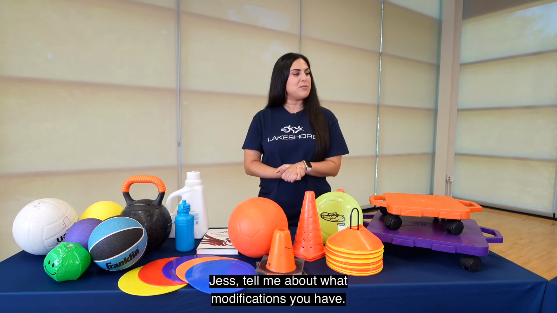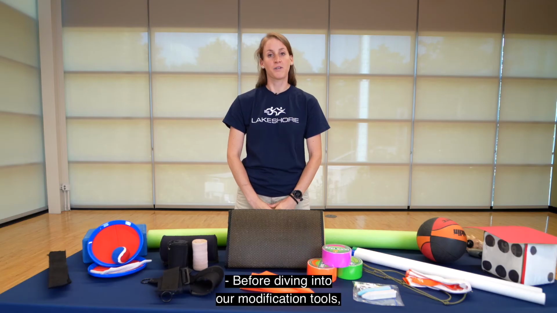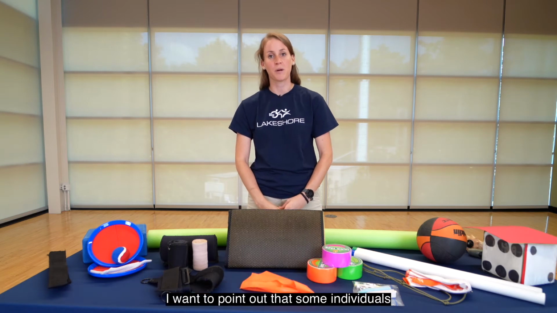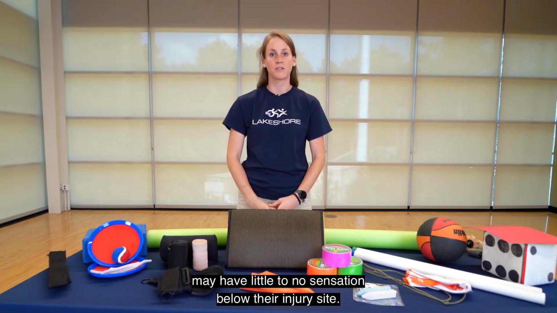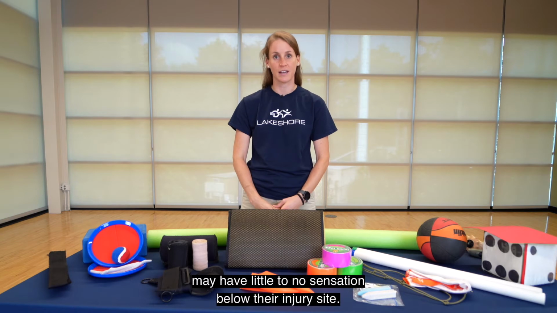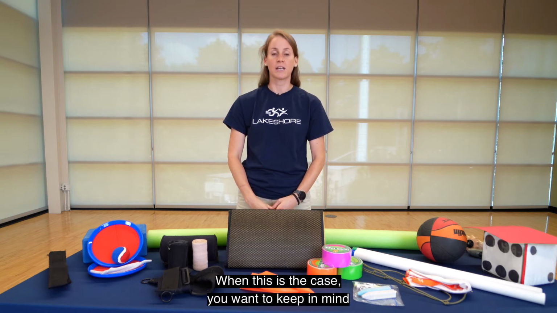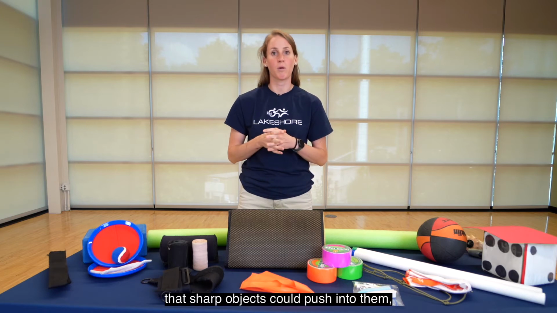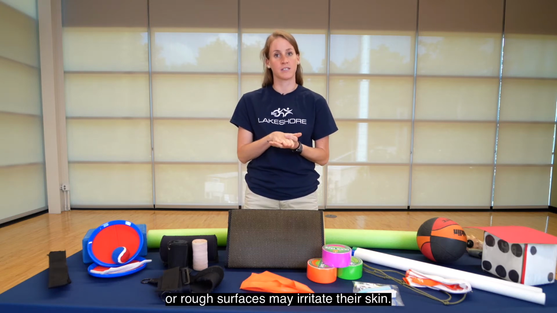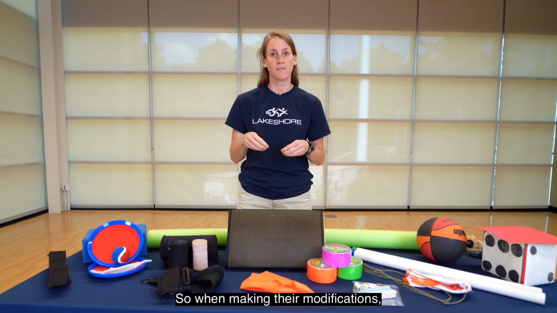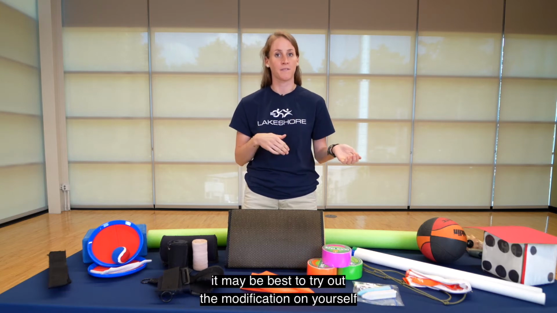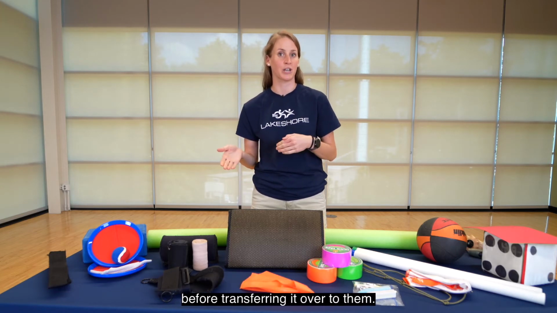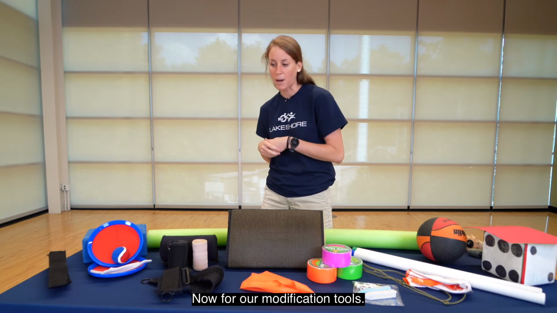Jess, tell me about what modifications you have. Before diving into our modification tools, I want to point out that some individuals may have little to no sensation below their injury site. When this is the case, you want to keep in mind that sharp objects could push into them, or rough surfaces may irritate their skin. So when making their modifications, it may be best to try out the modification on yourself before transferring it over to them. Now for our modification tools.